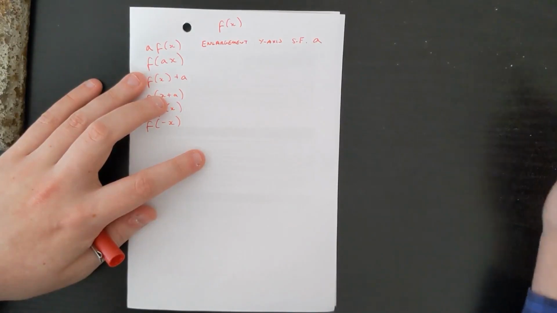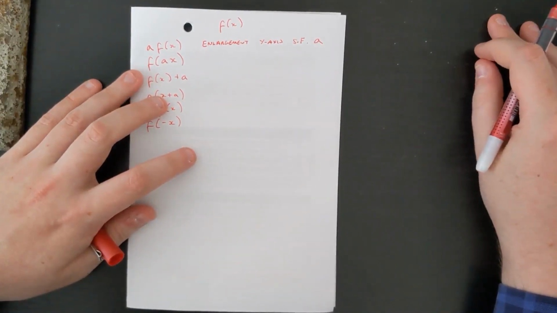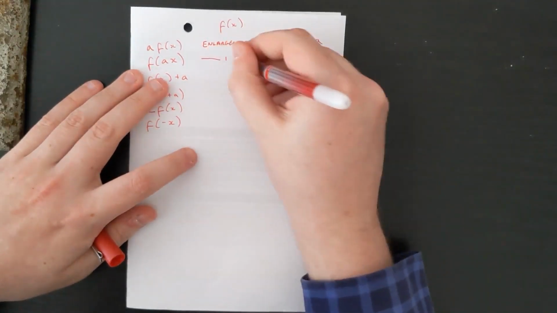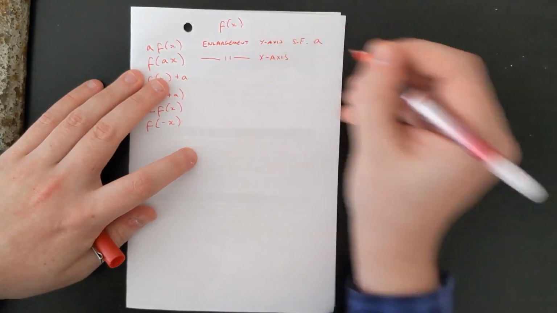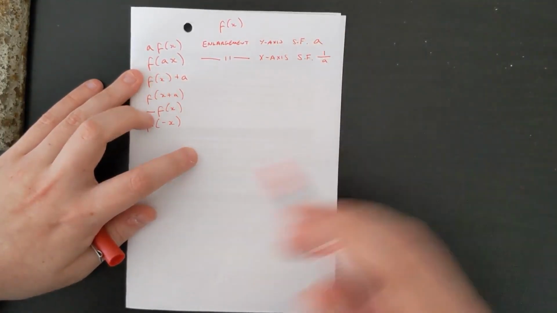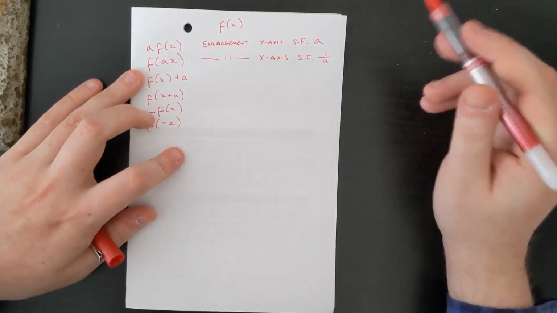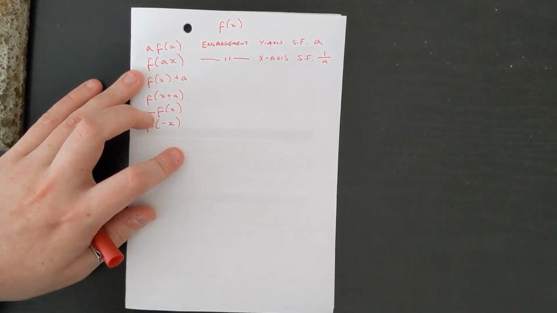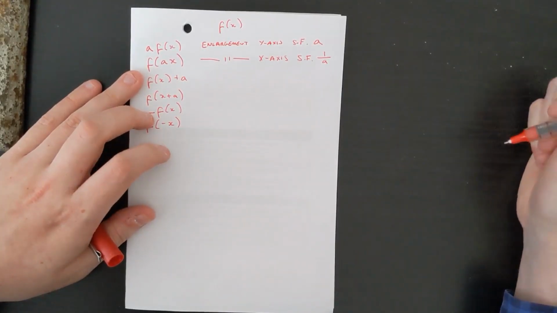That is, my x values do not change. That's particularly important in the MathsWatch tasks you've seen. F of ax is also an enlargement, but this time in the x-axis, and that's of scale factor 1 over a. So if I have f of 2x, I multiply all of my x values by 1 over 2, by a half. And equally I would say y-axis invariant for that transformation.